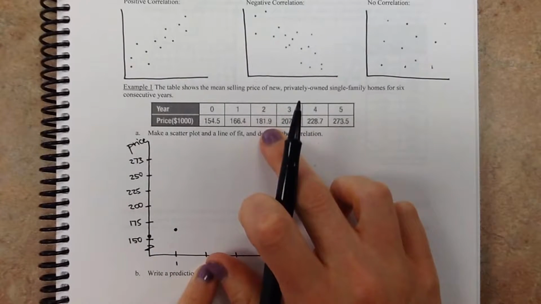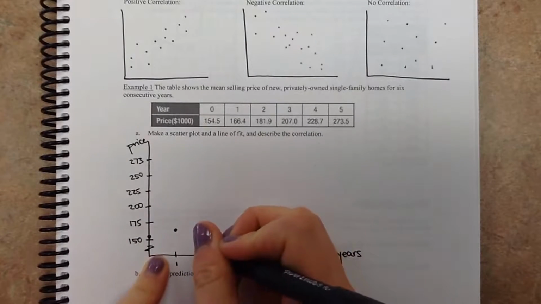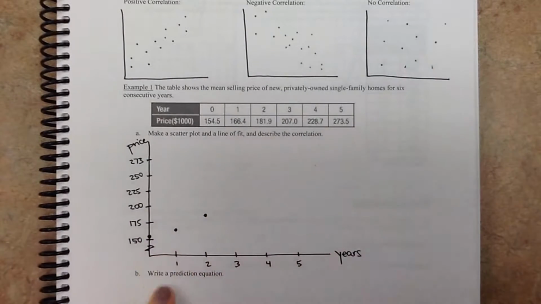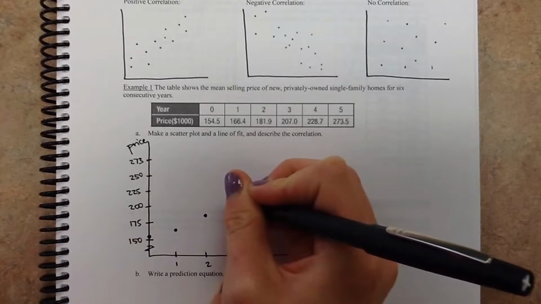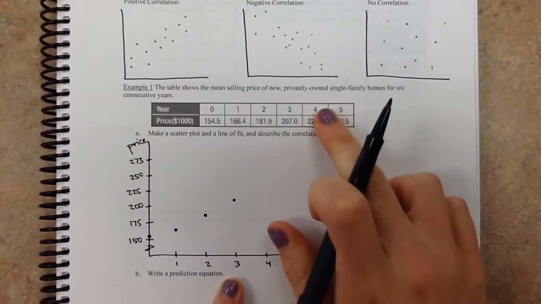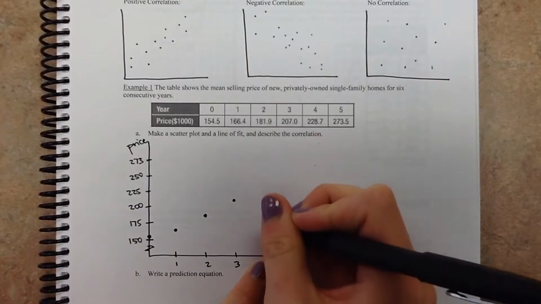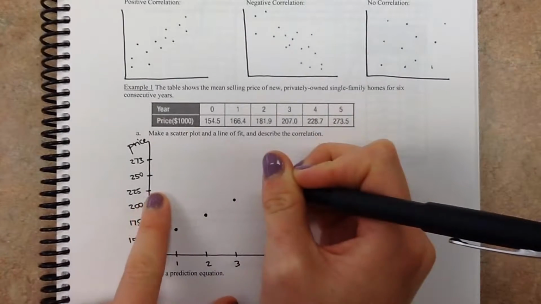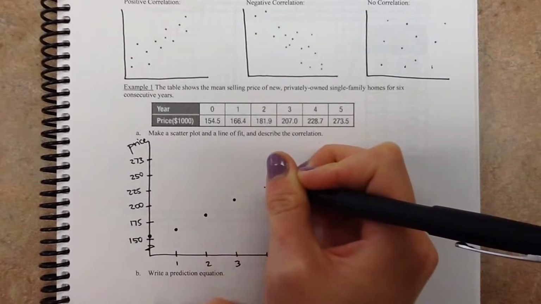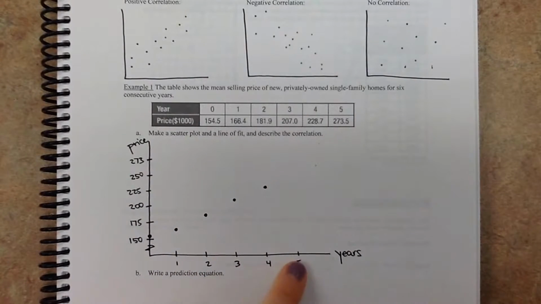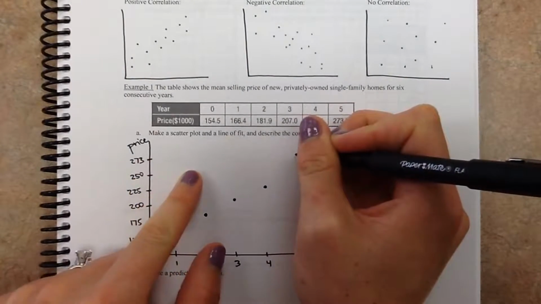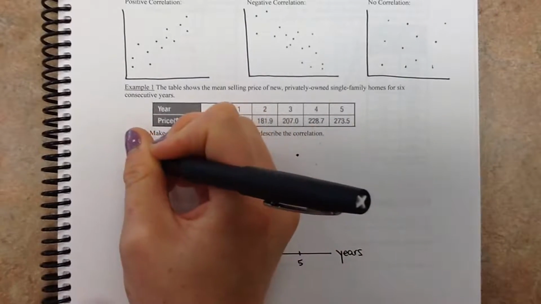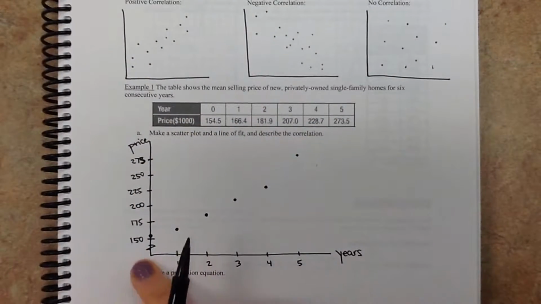2 is 181.9, so that's above 175, probably a little closer to 175. 3 is at 207, so up just a little bit above 200. 4 is at 228.7, so that one's just a tiny little bit above the 225. So you can trace that over, so maybe right around there. And then 5 is at 273.5. So we have a little bit of a jump here, almost to the 275. Whoops, I wrote 273 because I saw that on the table. Sorry.